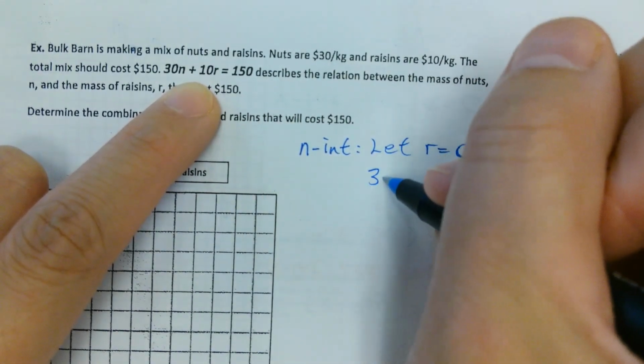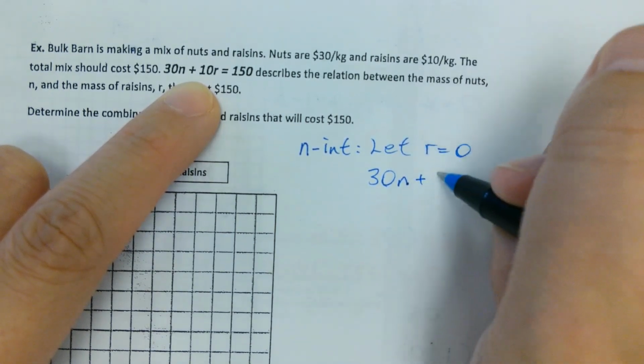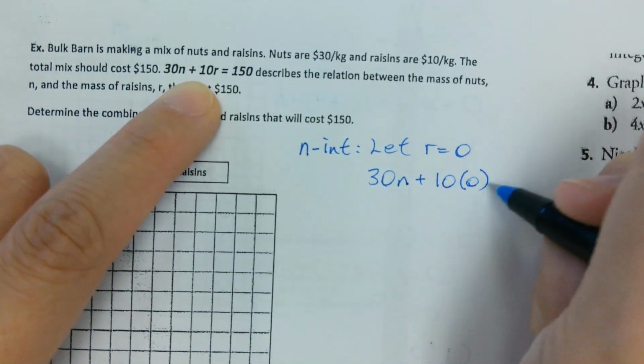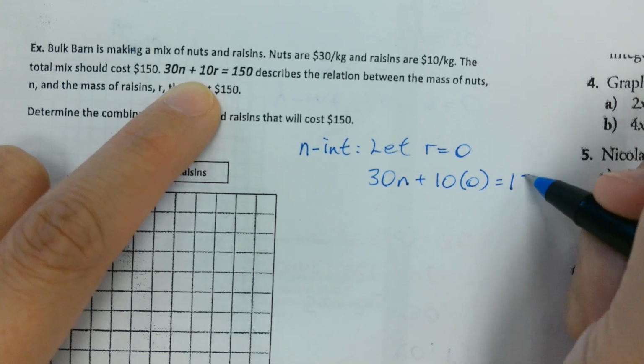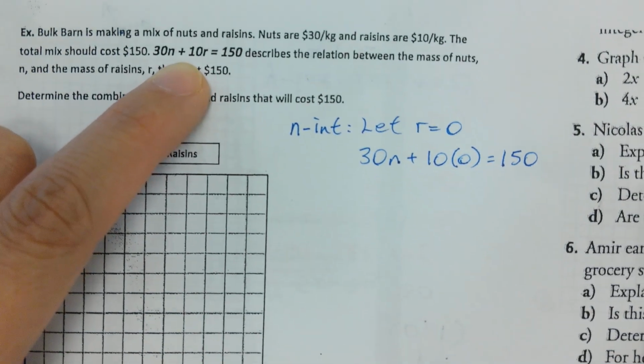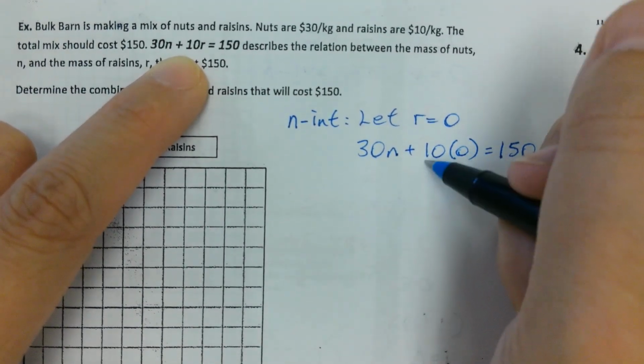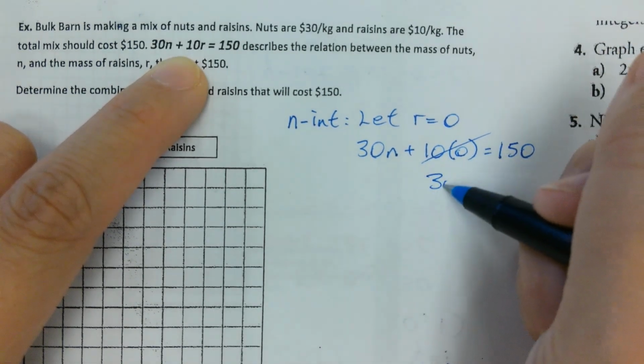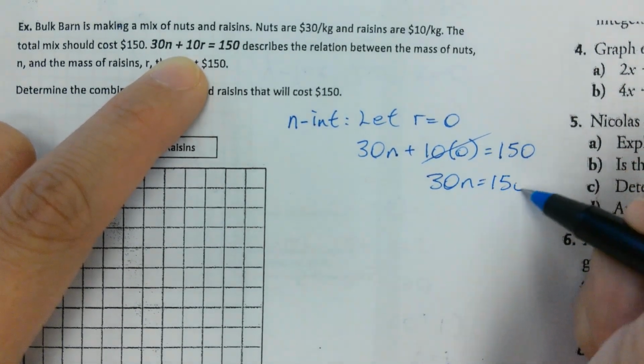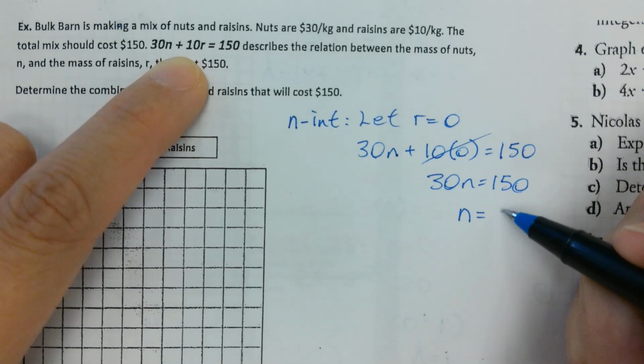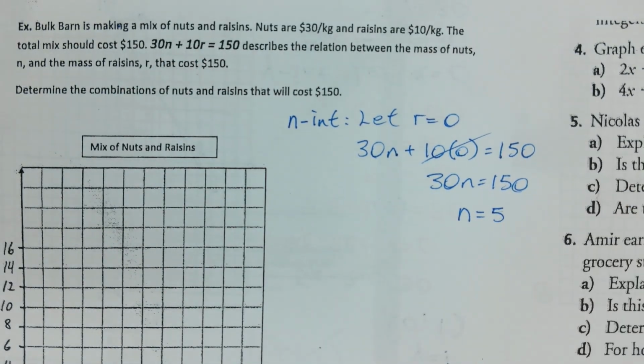So 30n plus 10 times r equals 150. 10 times 0 is gone, so you have 30n equals 150. So n is 5.